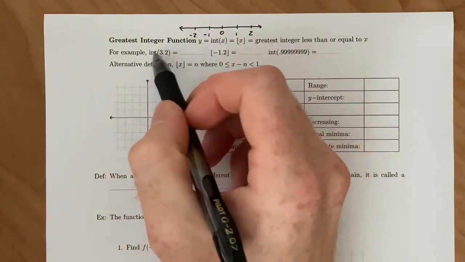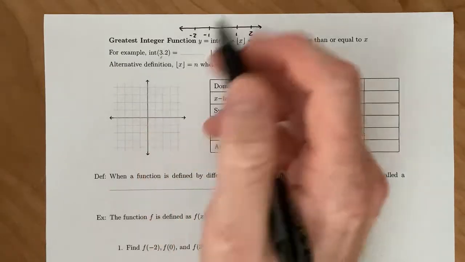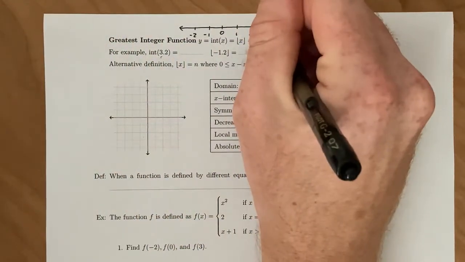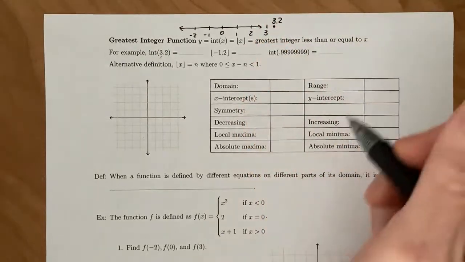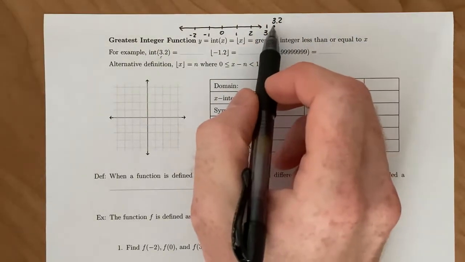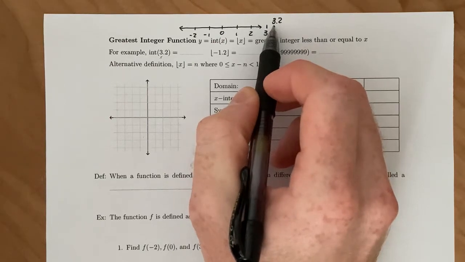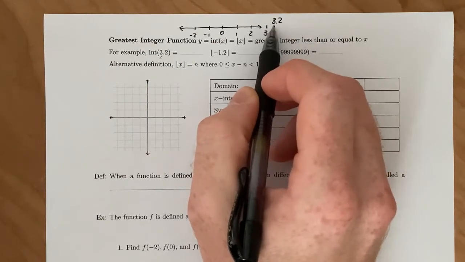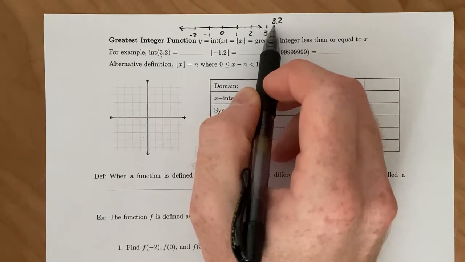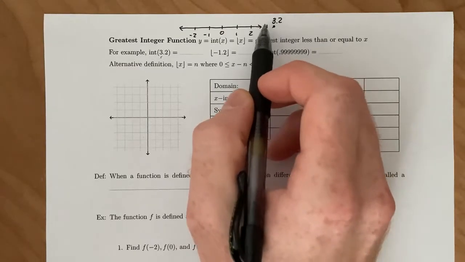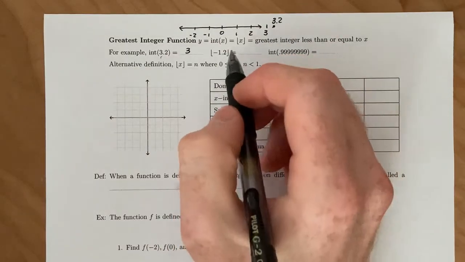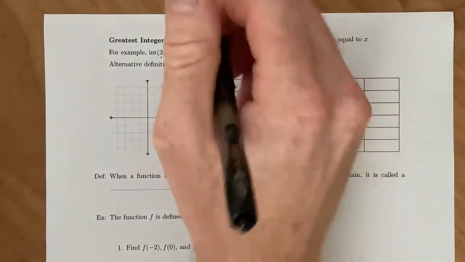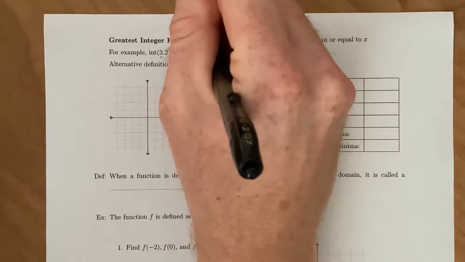Now I'm just going to find where 3.2 is. It's 3. So 3.2 is right here. The integer that is less than 3.2, but is the largest of all integers that are less than 3.2, is 3. If I looked for negative 1.2, that is over here.